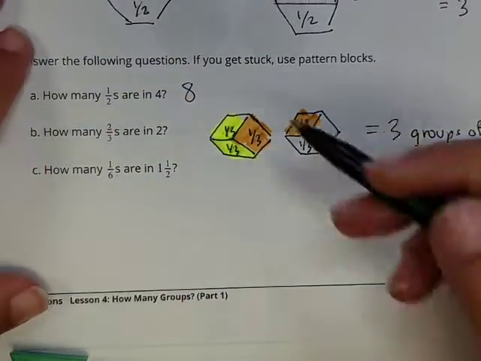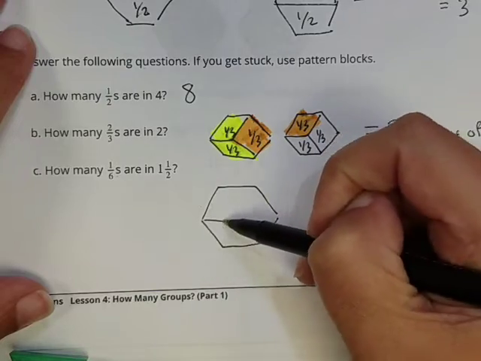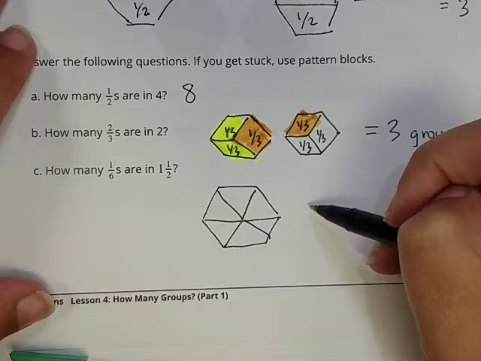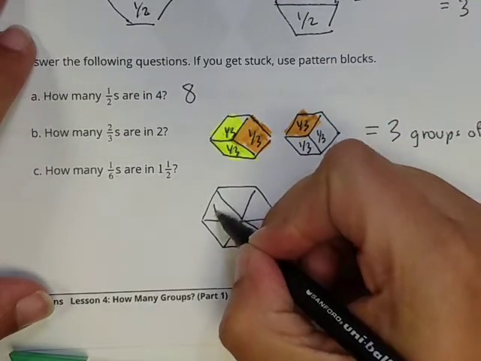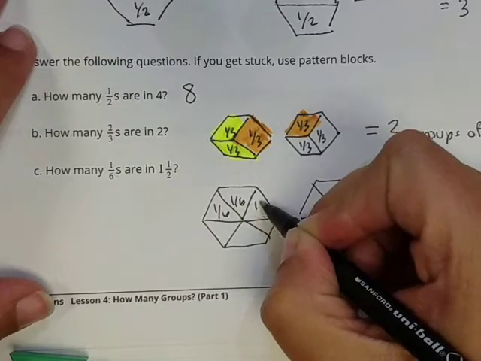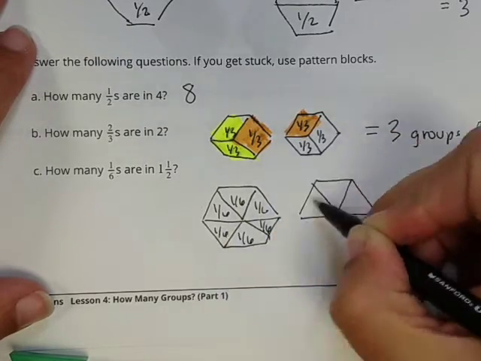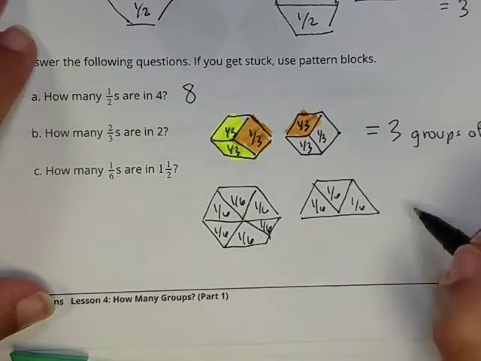So let's draw that. So there's my 1/6, 1/6. And I have 9 of those.